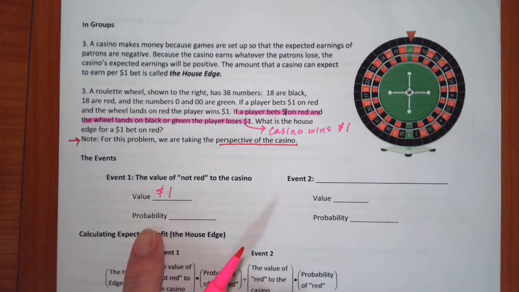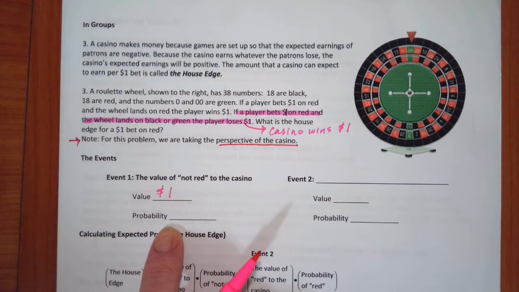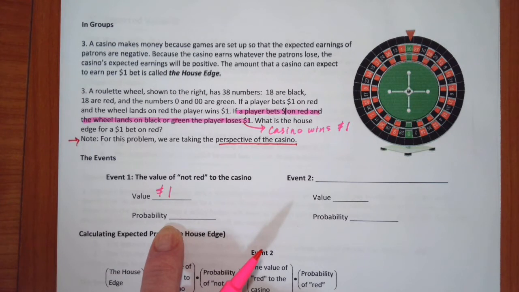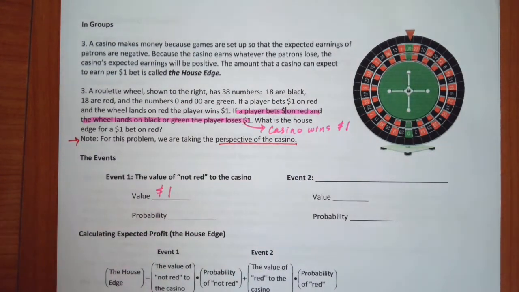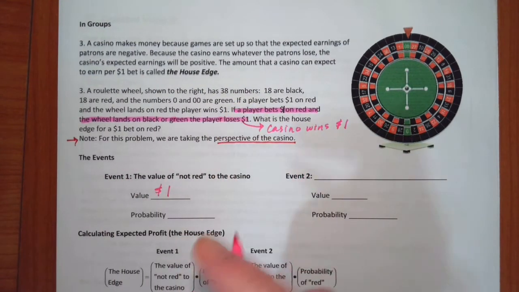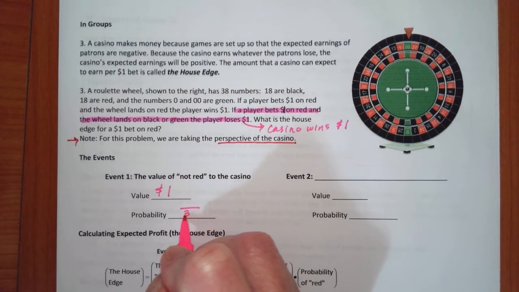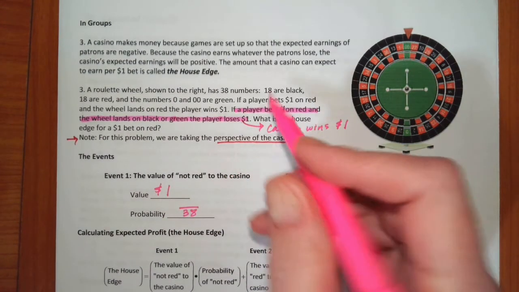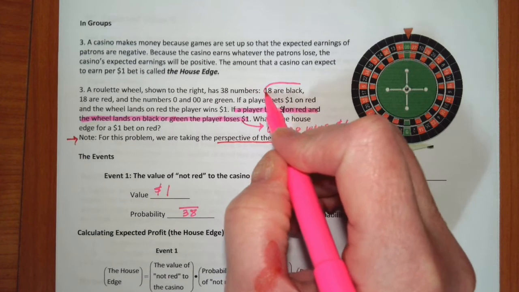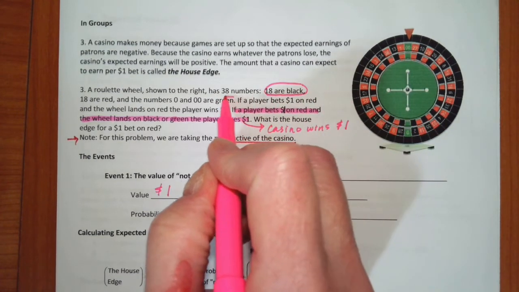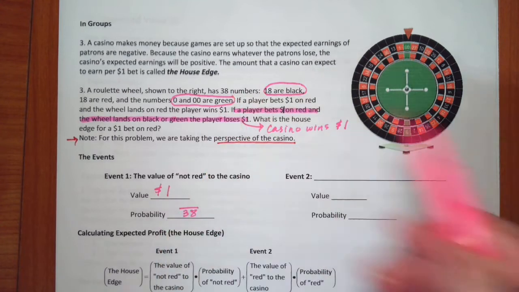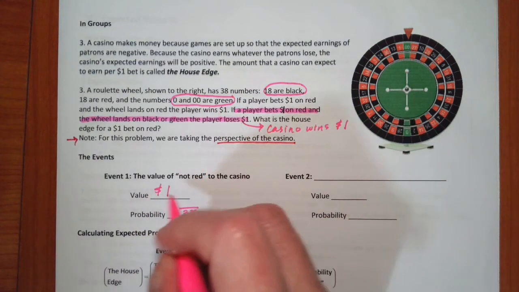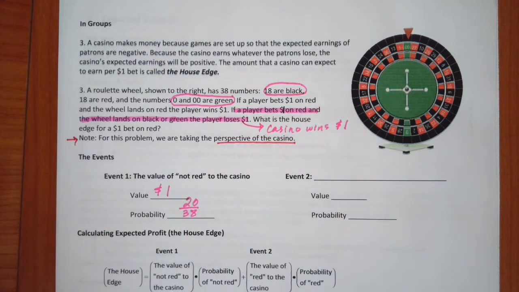Now we have to find the probability of not red. We know there are 38 numbers, so it's something out of 38. Let's see how many are not red. There are 18 black, and 0 and 00 are green, which means there are 20 opportunities out of the 38 for it to be not red.